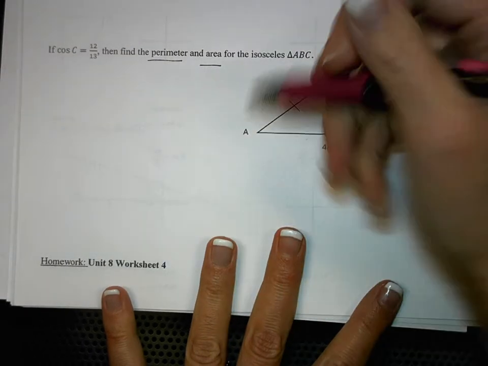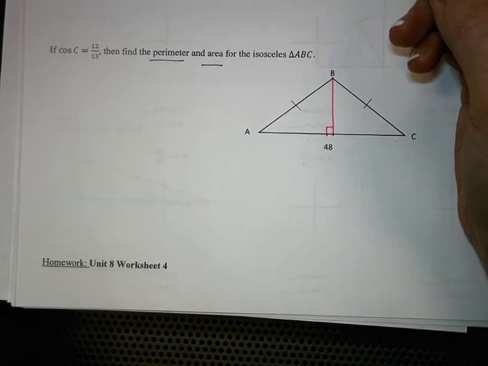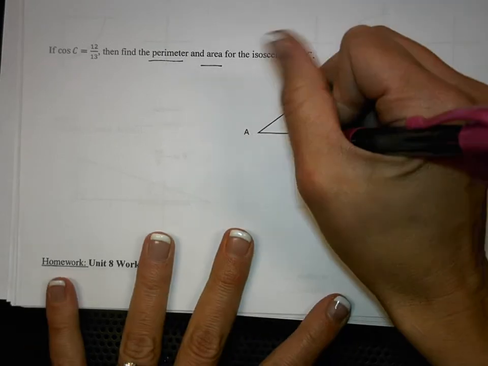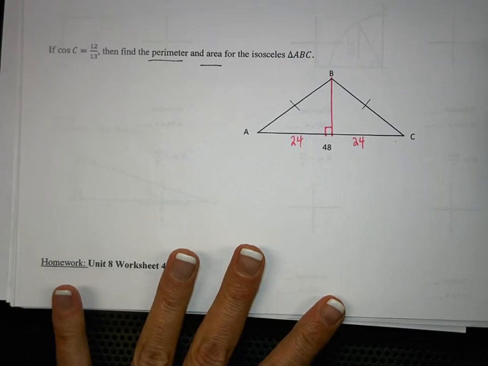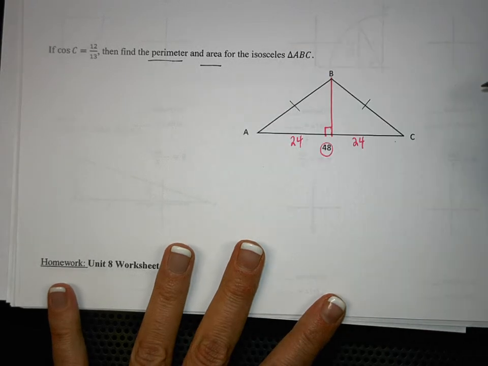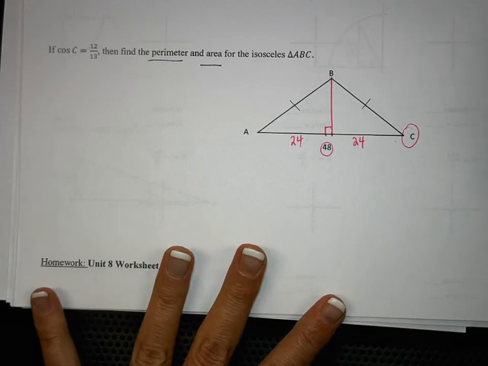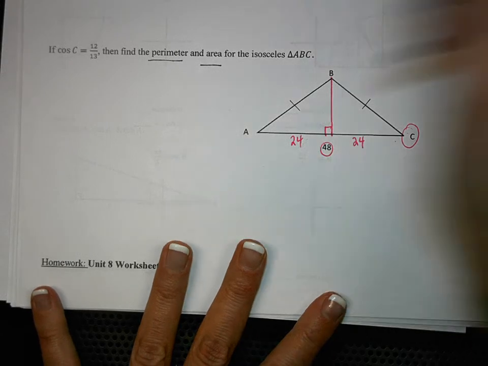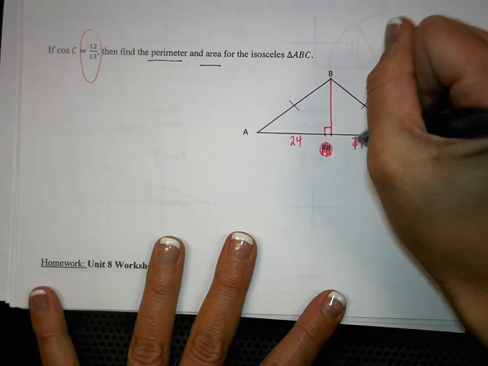And because I am bisecting this, I'm cutting this in half, which makes each of those sides what? 24. Let's see what happens. I feel like some numbers might be wrong. No, the whole length was 48, and if we split those, each of those would be 24, correct? Okay, here is C. Cosine of C, cosine is what? Oh, yeah, it makes sense. Adjacent over hypotenuse, which means that I think this 48 was actually an error. So let's just cross all those numbers out.